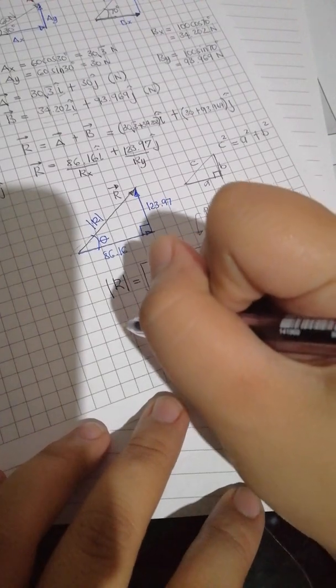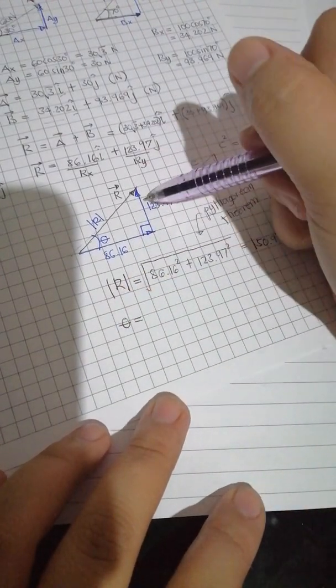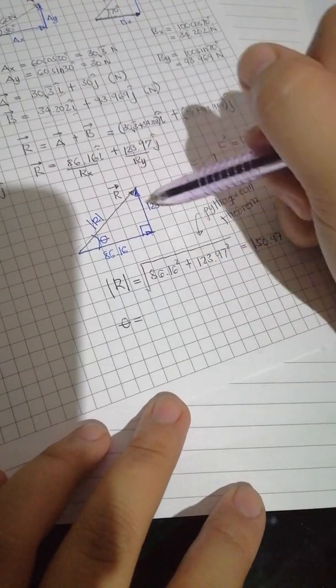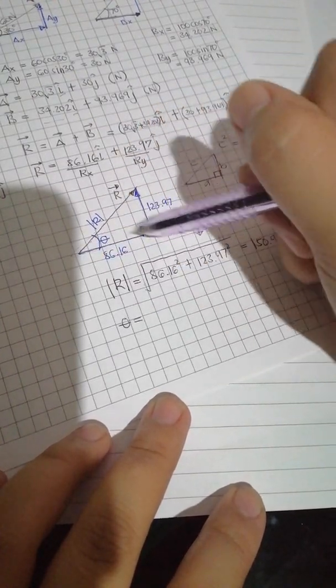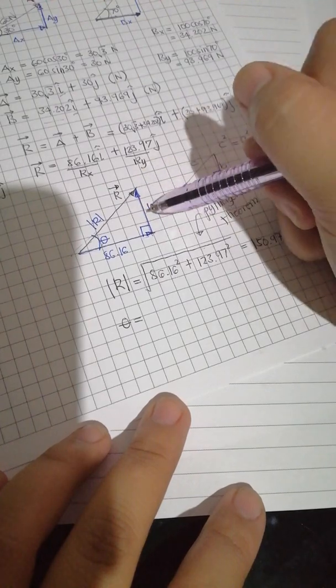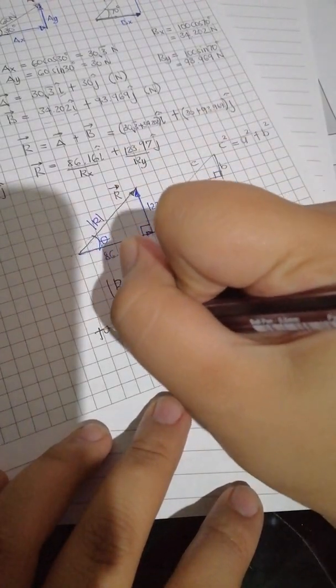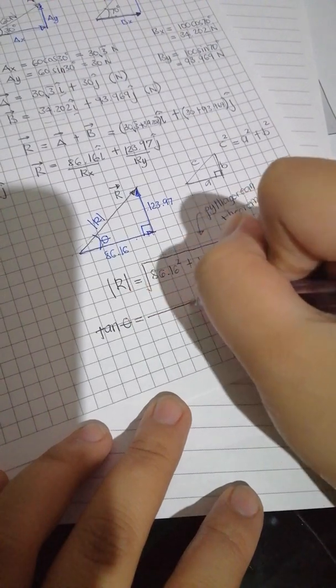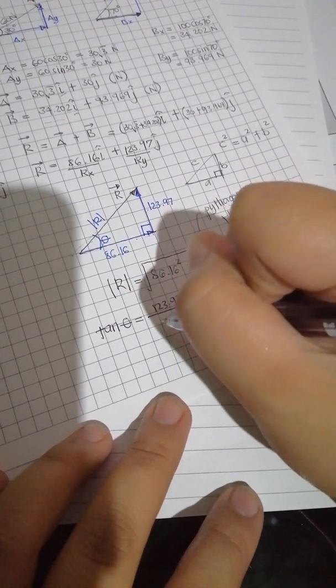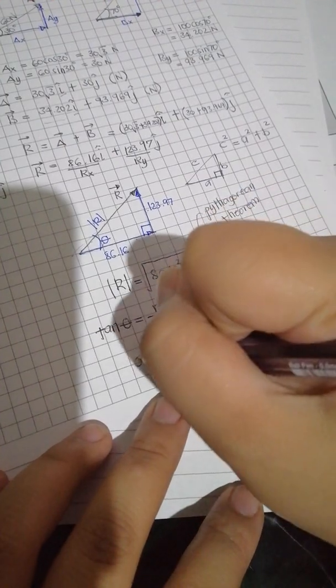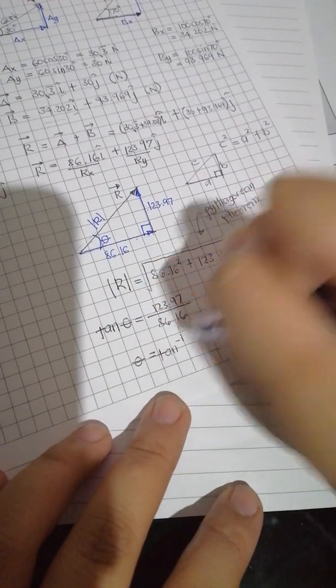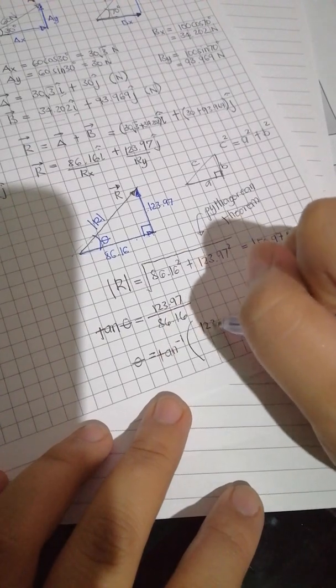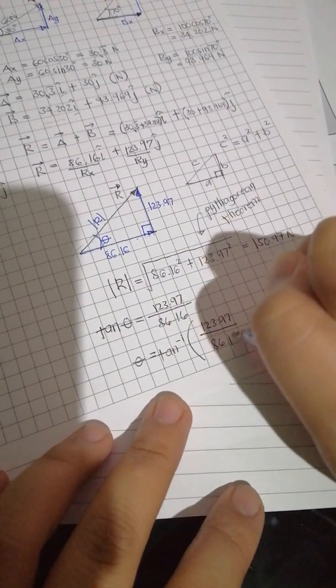As for the angle, in this given right triangle, the opposite side of theta and the adjacent side of theta are given. So opposite, adjacent, then we use tangent. The opposite side is 123.97, the adjacent side is 86.16. So theta is arctan of 123.97 over 86.16.